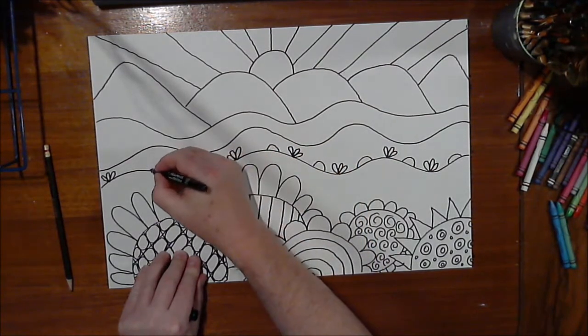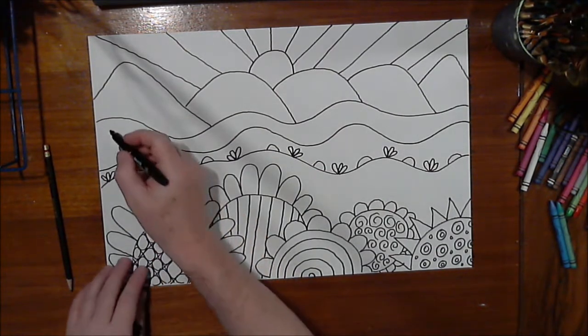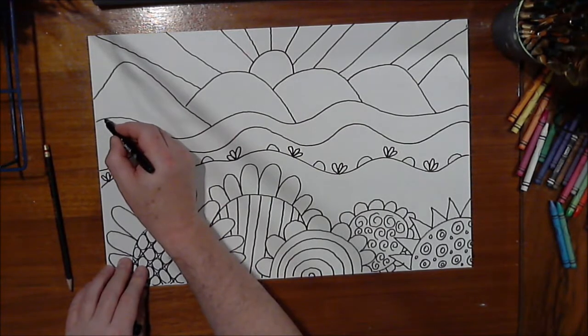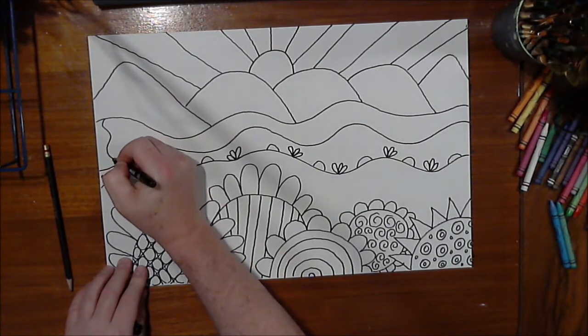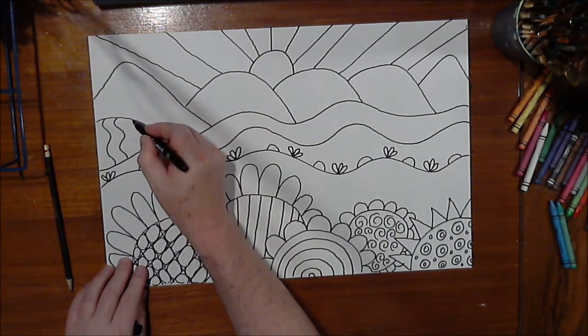If you can imagine a different kind of pattern, you could do that also. Maybe for my next set of patterns, I could do wavy lines. Maybe these are fields where there's crops planted.